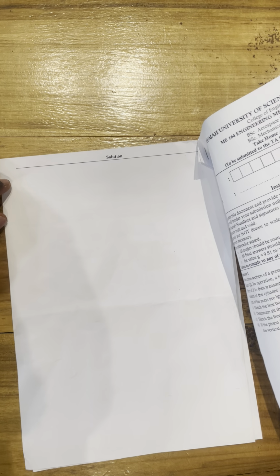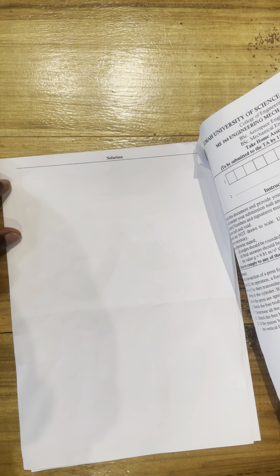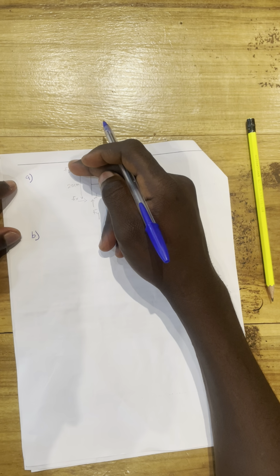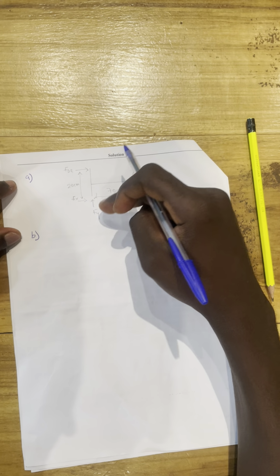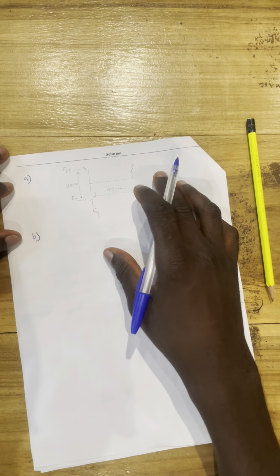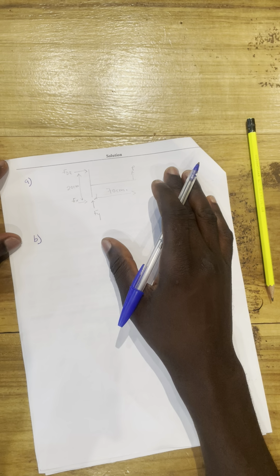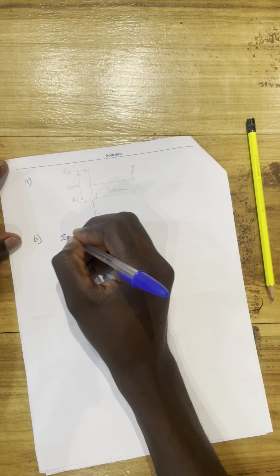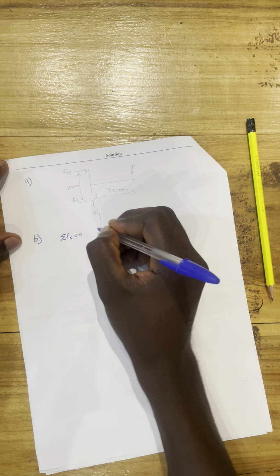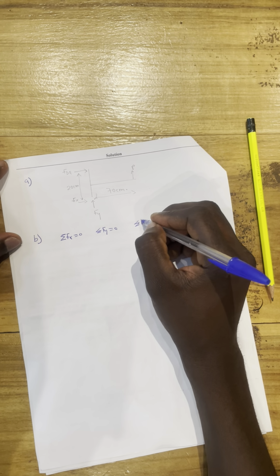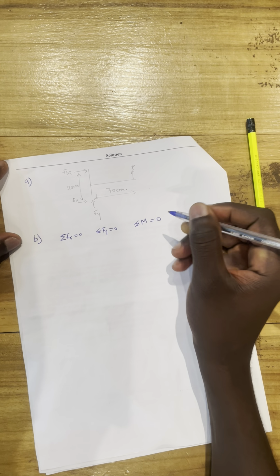B says determine all the external forces that are acting on the actuating bar. So we have P, the force in DE, and then FX, FY. So I'm going to determine these ones. For this body to be in equilibrium, the sum of forces in the x direction should be equal to 0, the sum of forces in the y direction should be equal to 0, and the sum of moments at any point should be equal to 0.